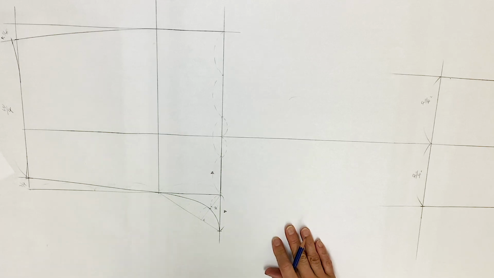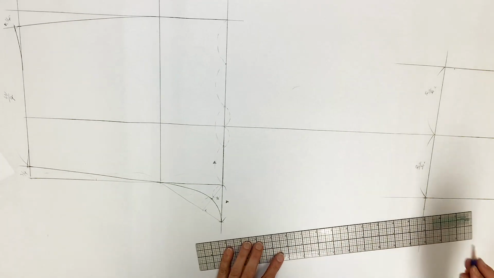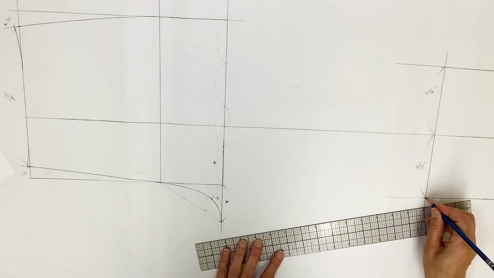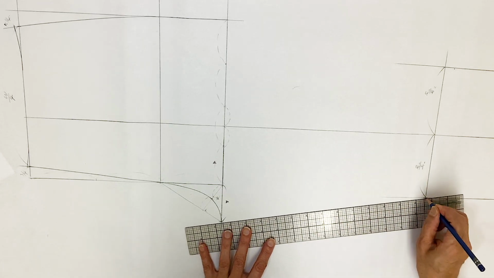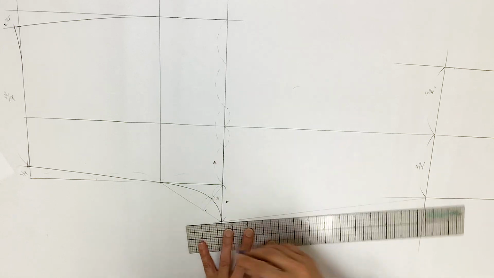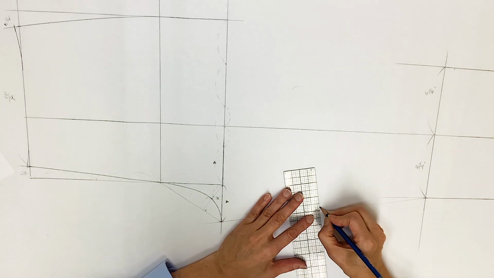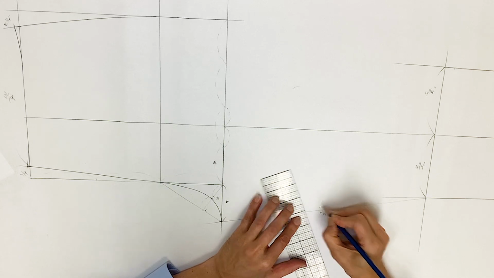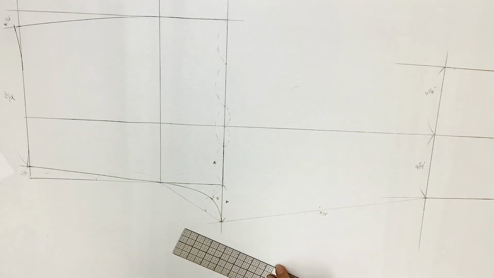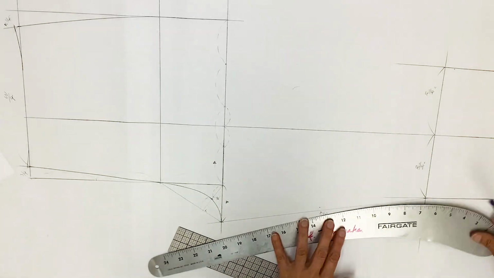Now here in C, again, first draw the straight guideline, connecting the knee to the crotch point. Then in about the middle section, you will mark 1/4 inch inside. Mark those guide points, and then you draw a very gentle curve.